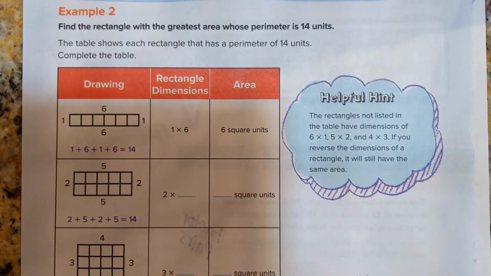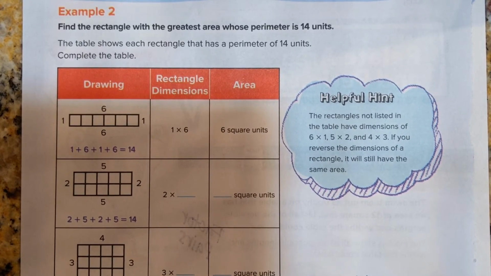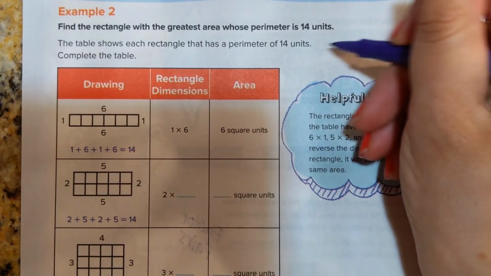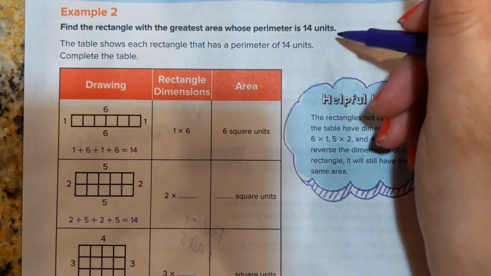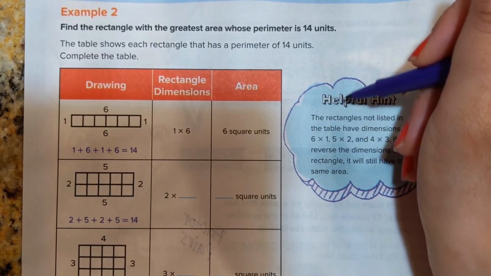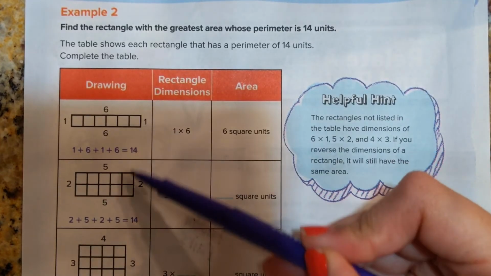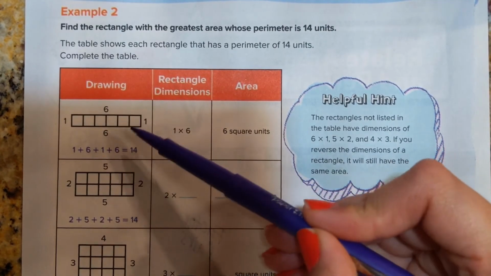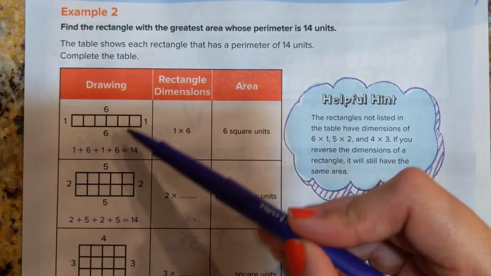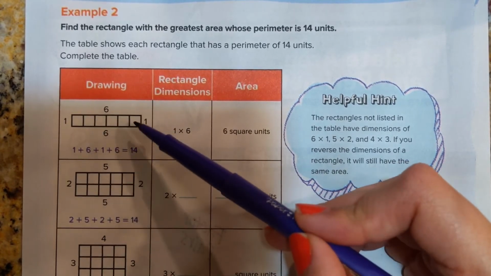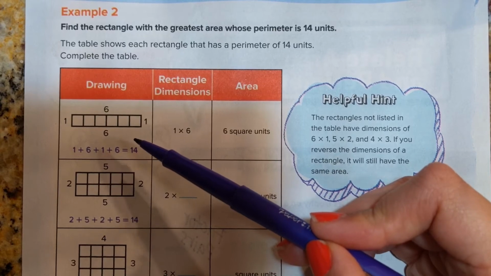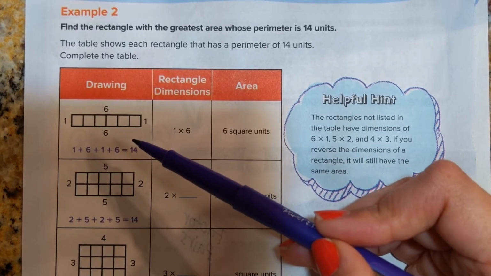All right, example 2. Find the rectangle with the greatest area whose perimeter is 14 units. Okay, so we need to find all the rectangles that have a perimeter of 14 units, and then figure out the area for each one of those to see which one is the greatest. Okay, so here's all of our possible options. If we rotate it and have a 6 by 1 instead of a 1 by 6, it's not going to change the area, so that's not going to need to be another option. A table's going to be arranged differently. That's why it mattered on the last one.